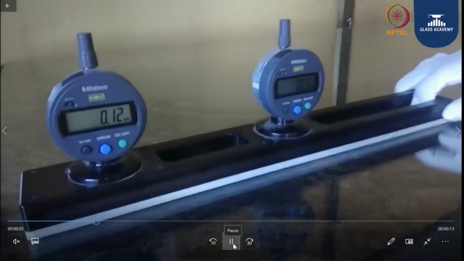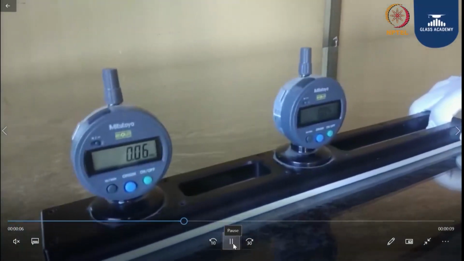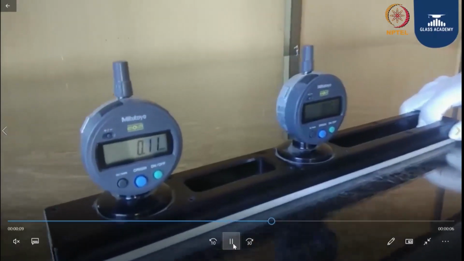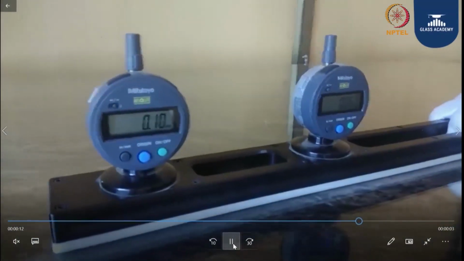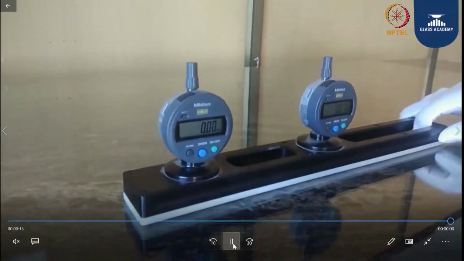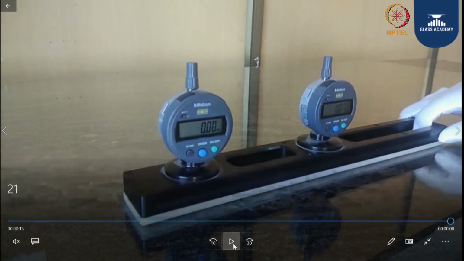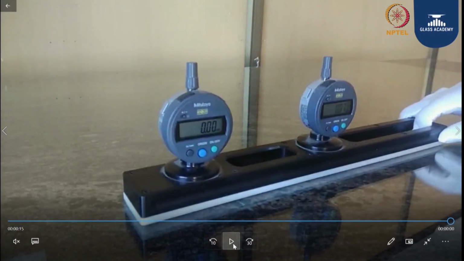I am just replaying the video. The end gauge is showing 0.12 and the center gauge is showing 0.05. If you focus on the readings, we need to identify the difference. For the end gauge it was 0.12 and for the center gauge it was 0.07. So if I subtract center gauge minus end gauge, that is 0.07 minus 0.12, my edge lift comes to around minus 0.05. Minus indicates it is on the top surface, and plus indicates the edge lift is on the bottom surface.